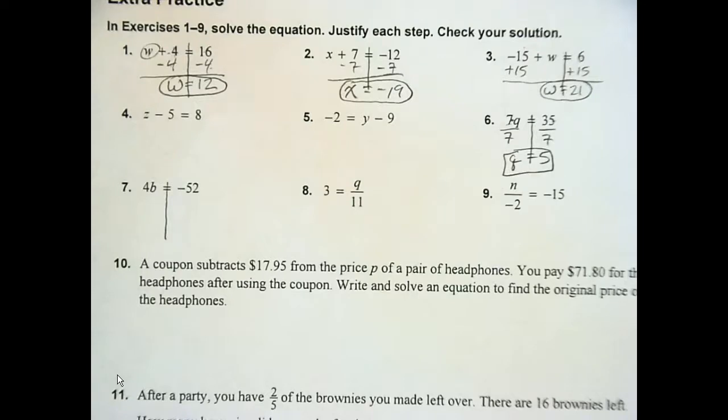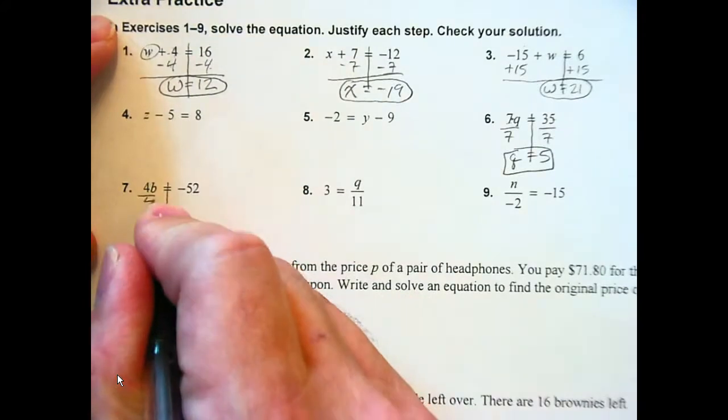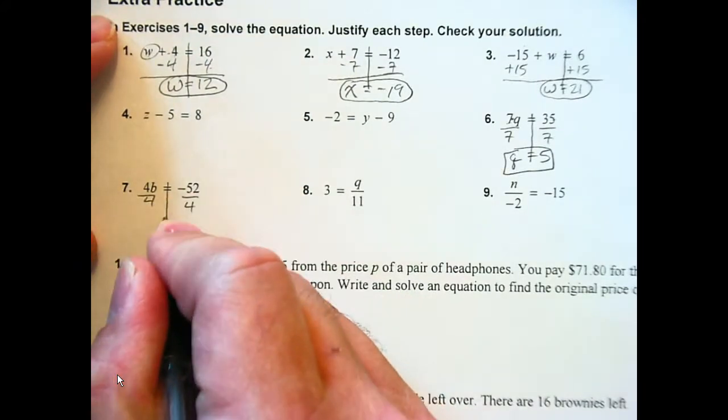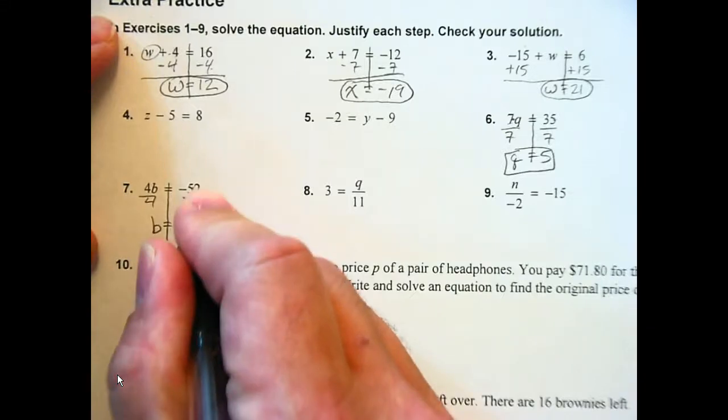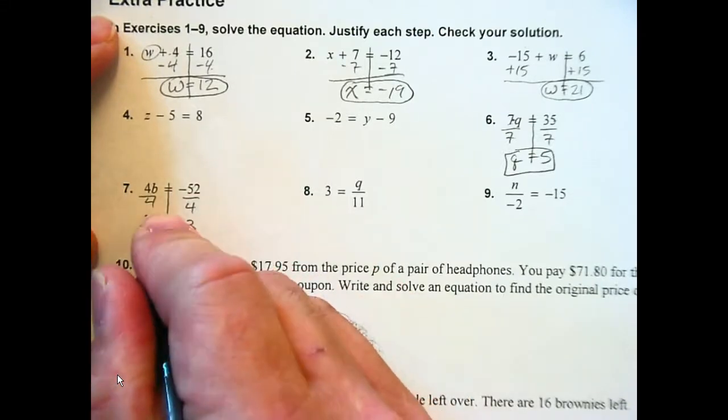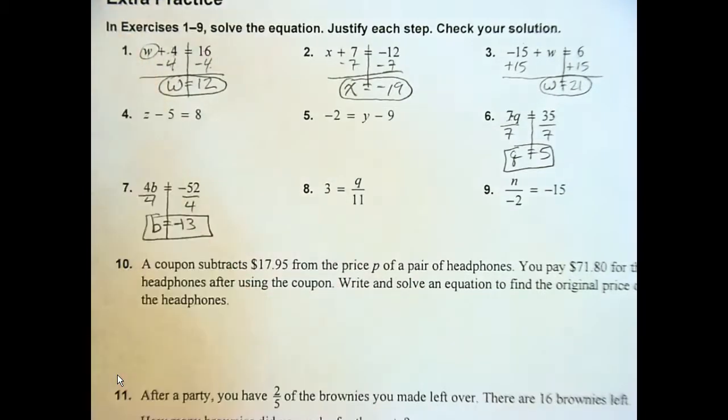Okay, show your neighbor what you got. All right. They're multiplying b by 4, so what's the inverse of multiplying b by 4? Divide. Divide both sides by 4. 52 divided by 4 is 13. And negative divided by positive is? Negative. Negative 13. Negative 13. All right, number 8.